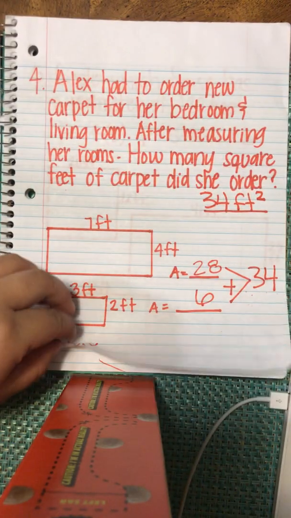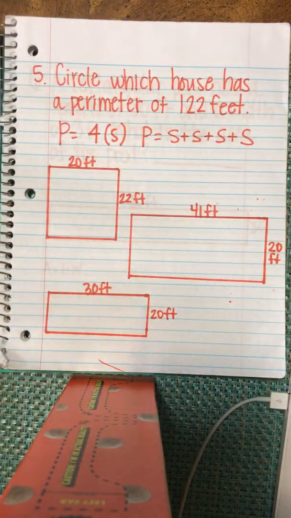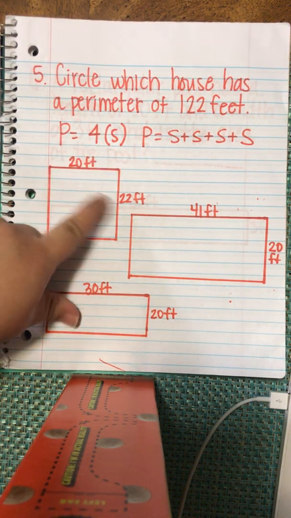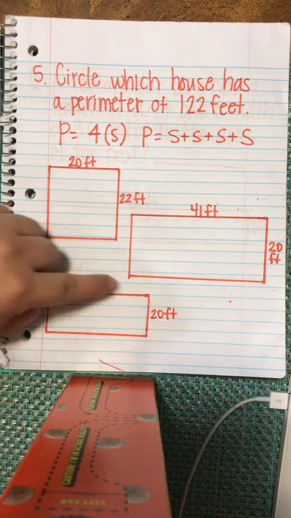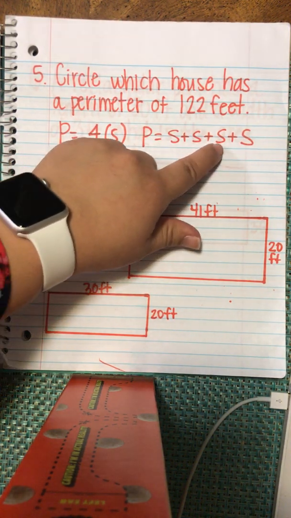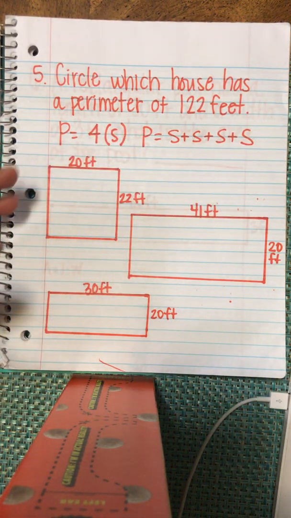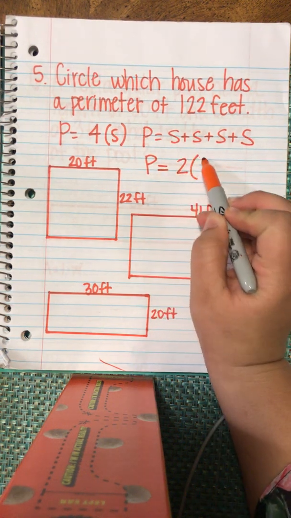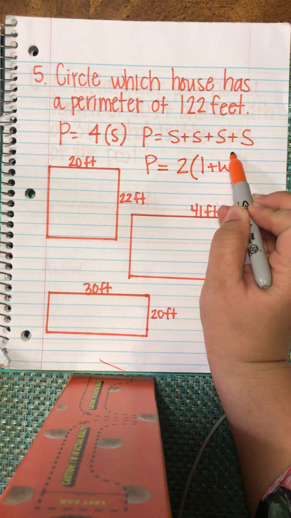Now moving on to question number 5. It says, circle which fence has a perimeter of 122 feet. So here we have perimeter as 4S, but you can tell that these sides are different. So we are going to go perimeter equals side plus side plus side plus side. Or you could do the other, P equals 2 times L plus width.